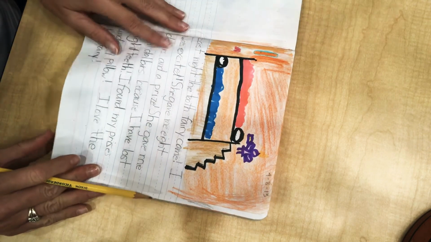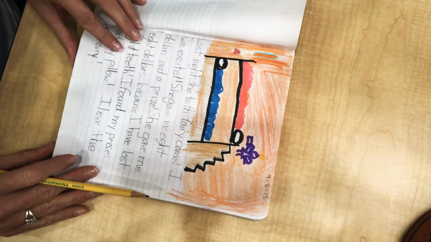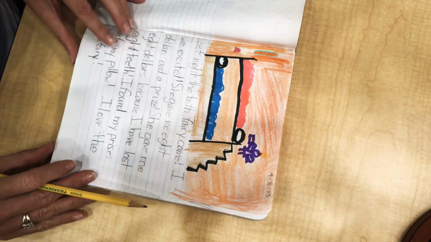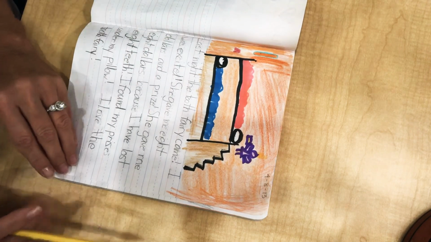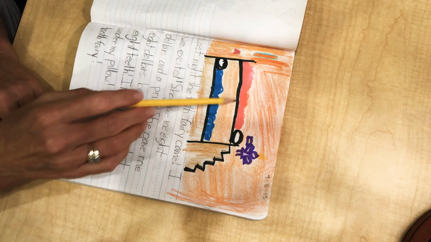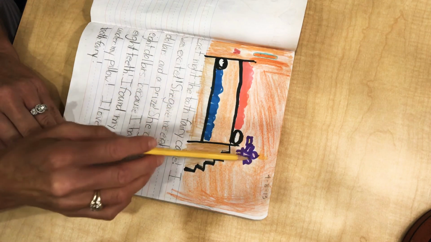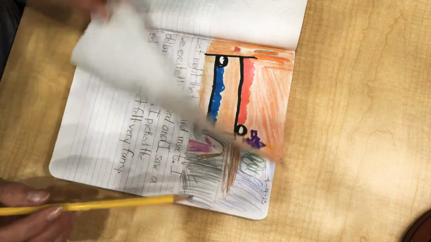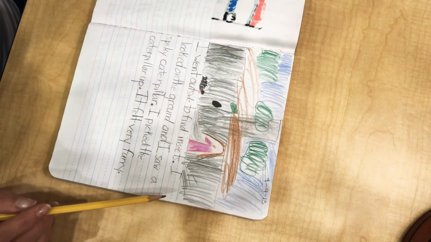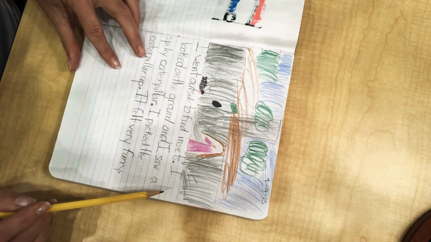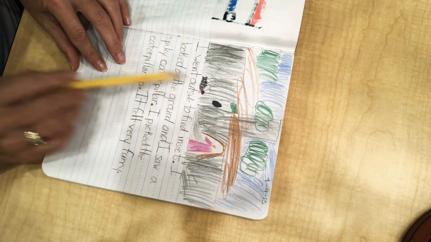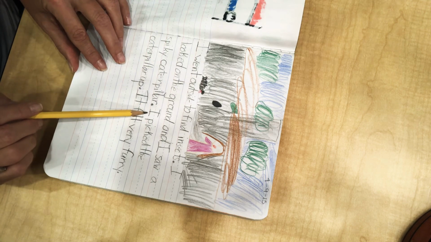So you can see the student is working on topics, and again, these are all self-selected topics. This is about the tooth fairy coming, and here she is laying in her bunk bed. Her brother sleeps here, she sleeps here, and there's the tooth fairy. And she's doing a lot of work on her background. Now she's writing about a new topic, which is about insects outside. She has her periods, her capitals.